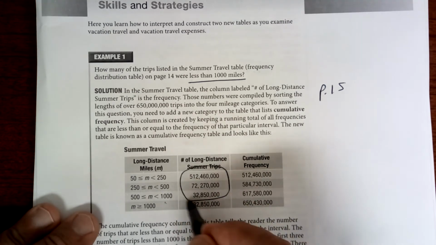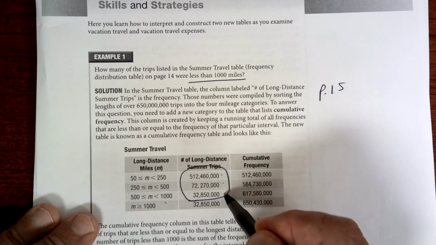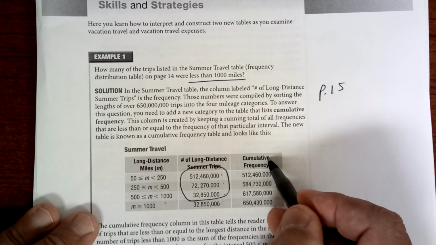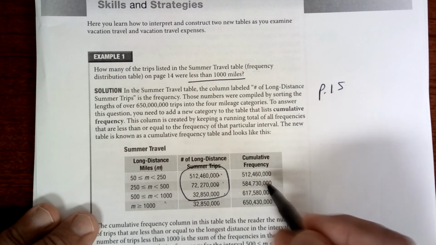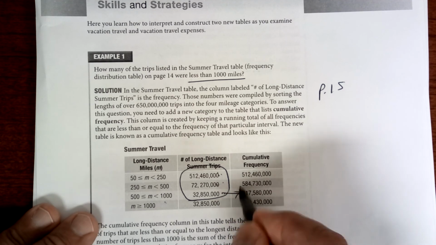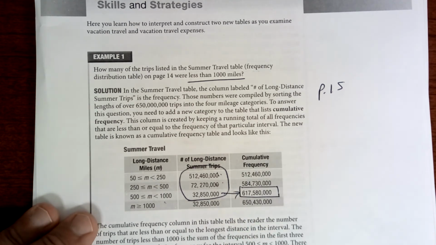So you got to add these three up. Now, since they give you the cumulative frequency, that means they're adding it up for you. So this one plus this one is this one. These three add up to that one. That is your answer. And if they don't give you the cumulative frequency, you have to add these up. All right, that's example 1. Let's go to example 2. Flip the page.